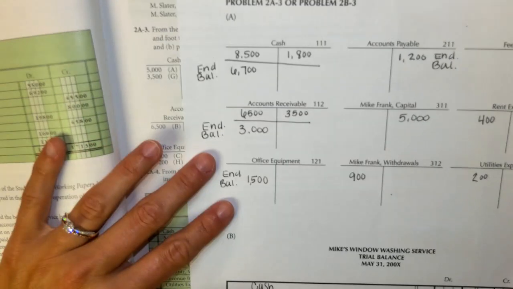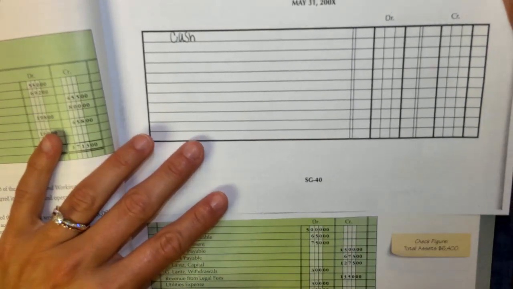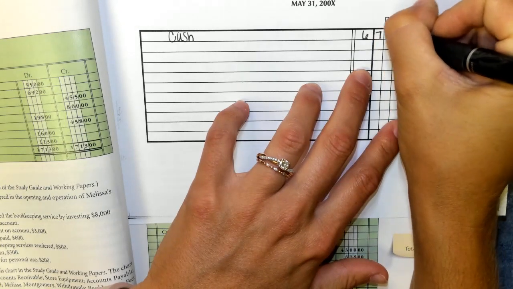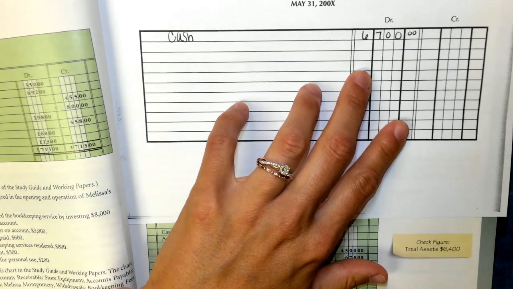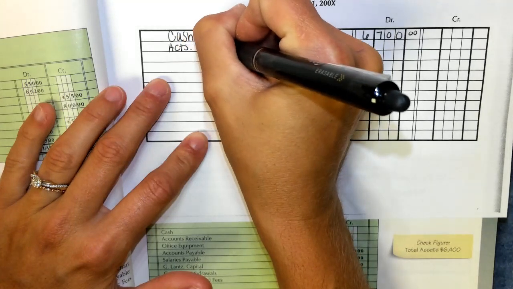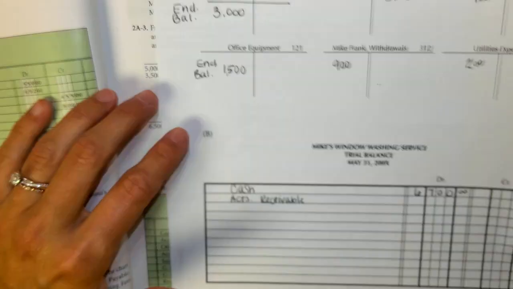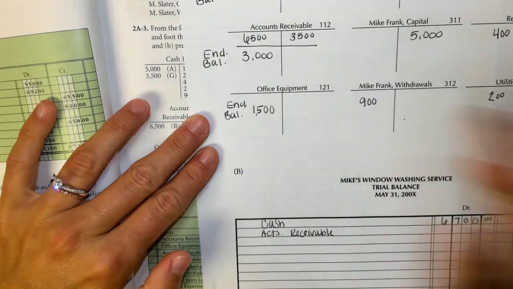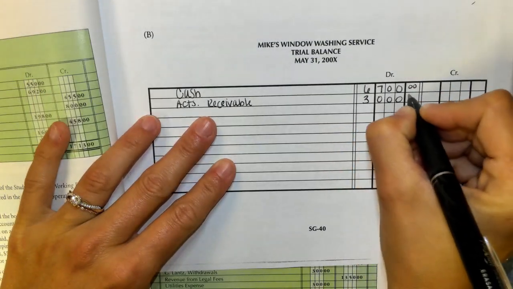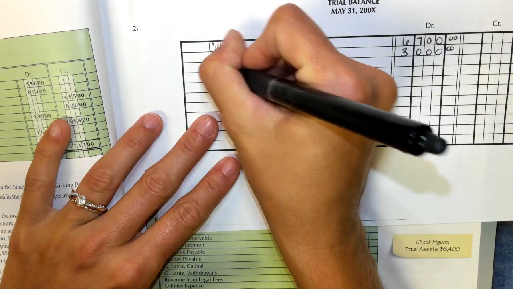Up here, our cash ending balance is $6,700 on the debit side. Then we have accounts receivable. Okay, accounts receivable. We have an ending balance of $3,000 on the debit side. Next, office equipment.